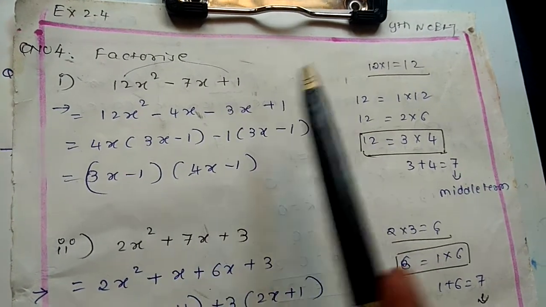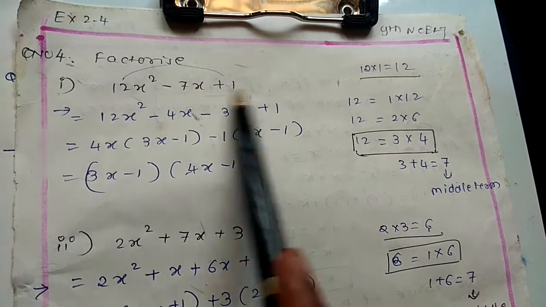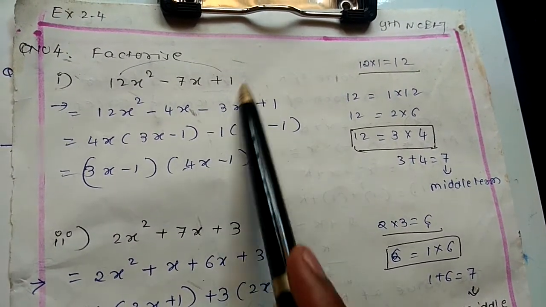Why do we use this method? Because here we are not getting anything common through the three terms. So here we have x, here we have x, but here we don't have x.